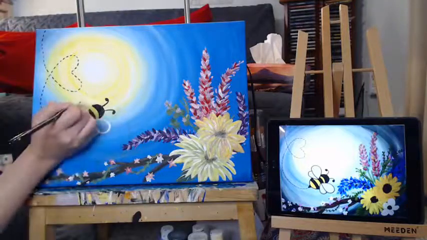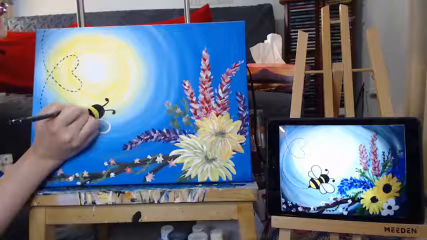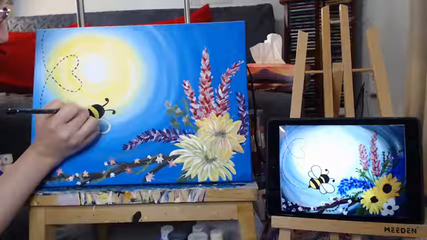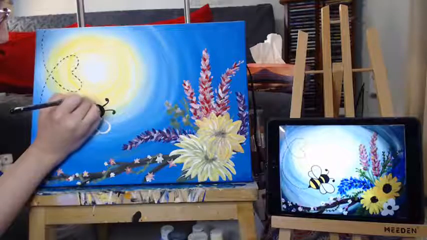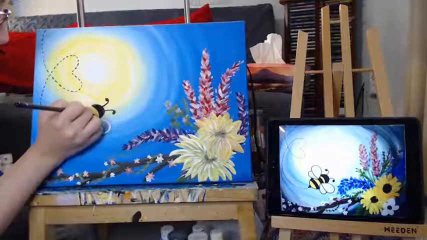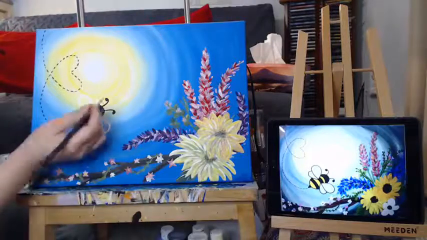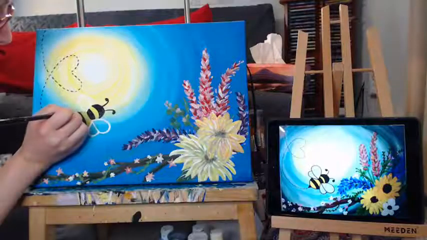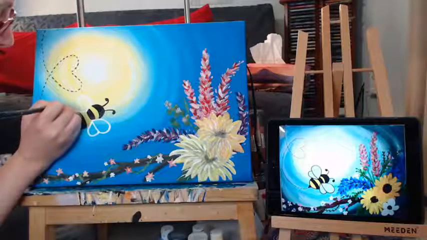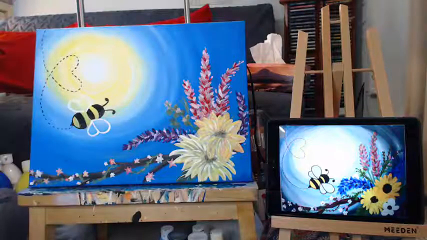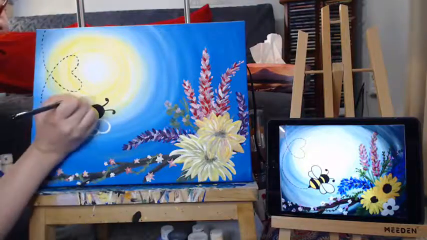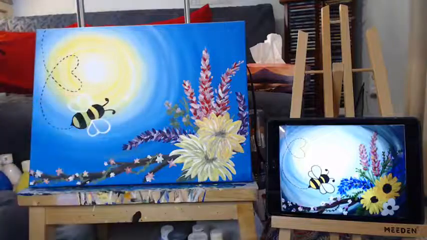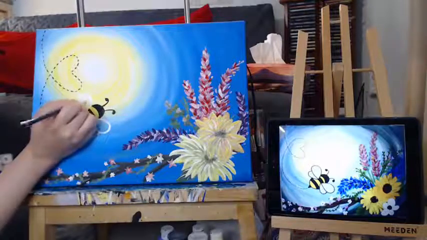Okay, let's try to mimic it on that side. It's definitely smaller on the side. Let's see if we can make it a little bigger. Okay, so we'll fill in.